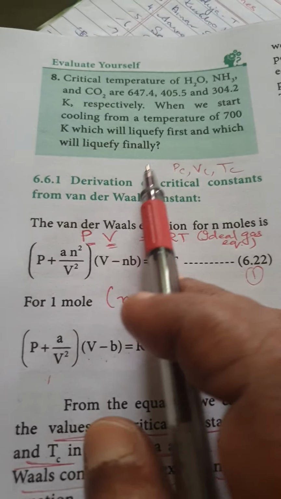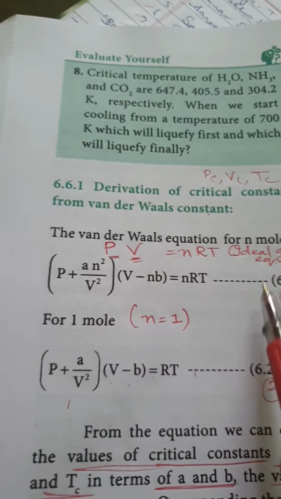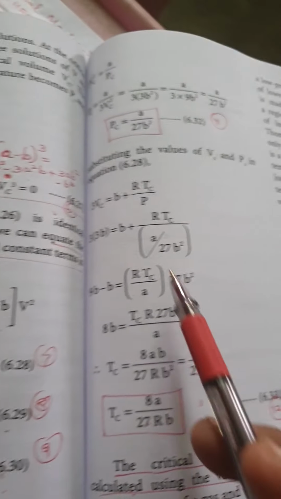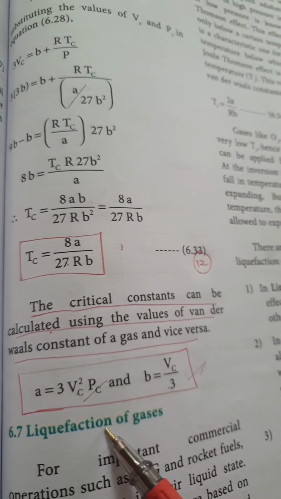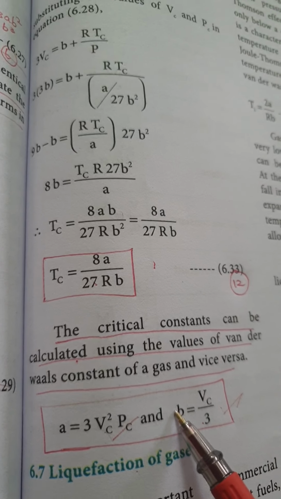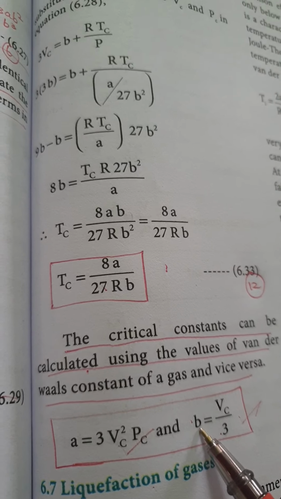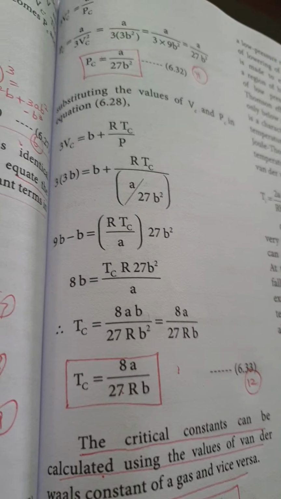So if you are asked for a derivation of the critical constants Pc, Vc and Tc from the Vanderwaals constants, you will start from the ideal gas equation and go on to find out the value of Vc, the value of Pc, and derive the value of Tc, and hence find out the way to calculate a and b. The values of Vanderwaals constants a and b can be found out. Okay, children.